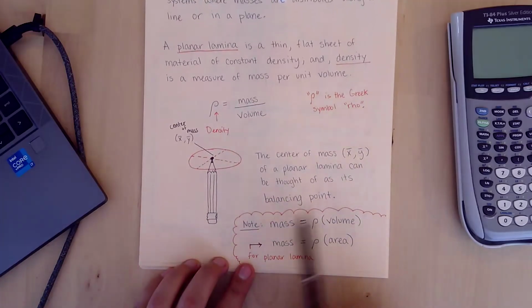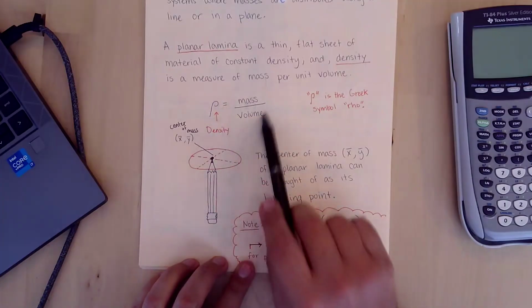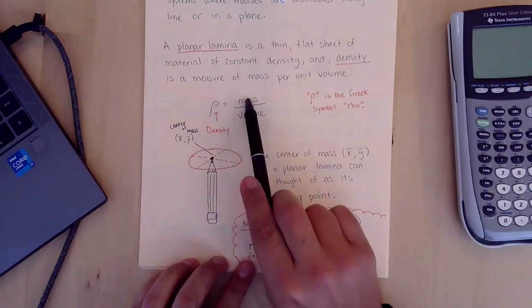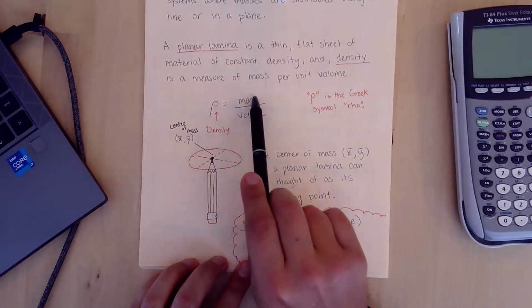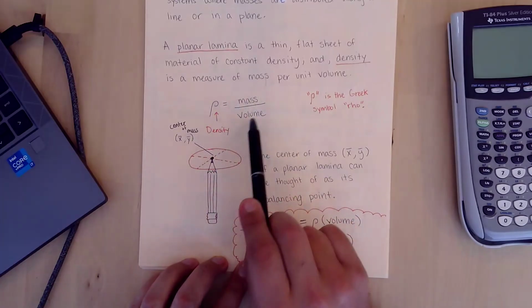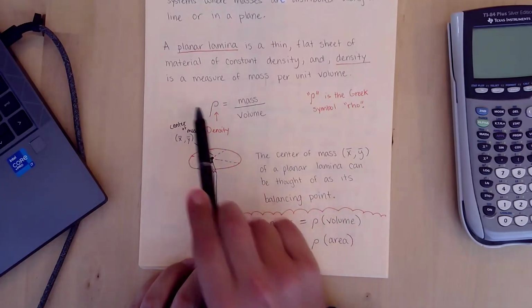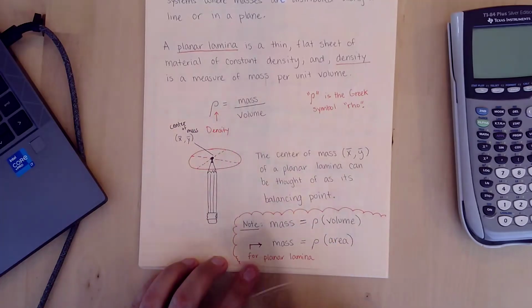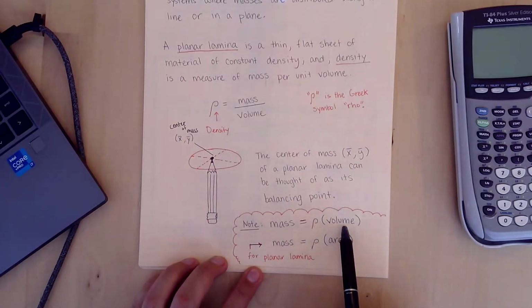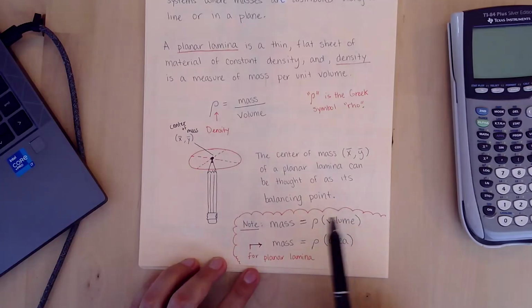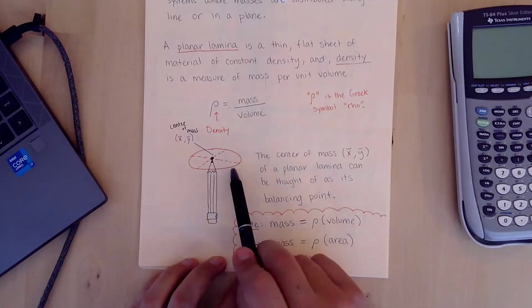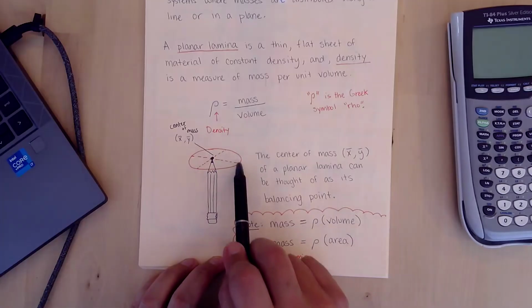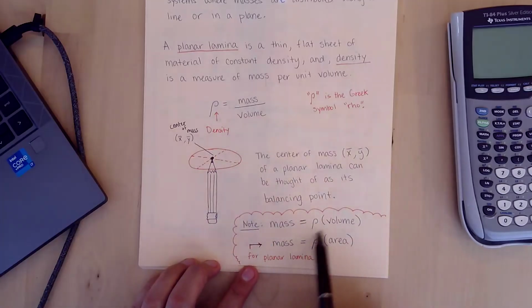But like I said, this formula is a simple algebraic relationship between three variables. So if we wanted to isolate mass, all we would need to do is multiply by volume on both sides of the equation. So mass is equal to the density rho times volume. But because we're talking about plain flat sheets, think about this disk as not having any thickness, then we're not truly talking about volume, we're talking about area.